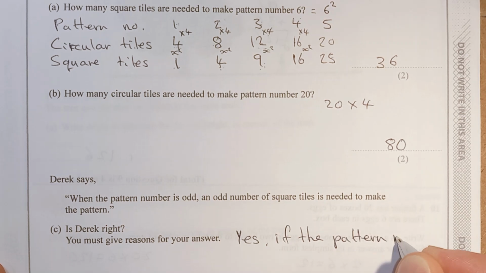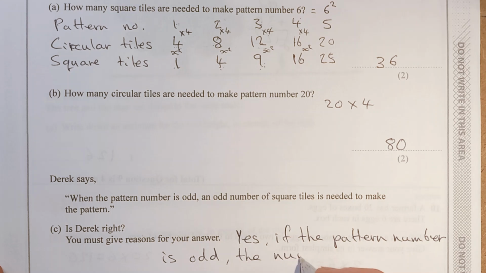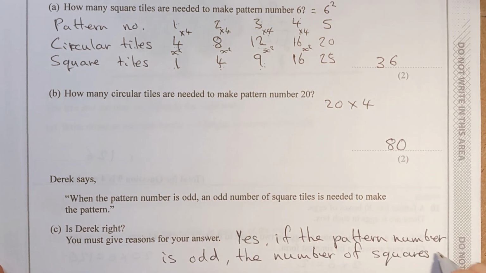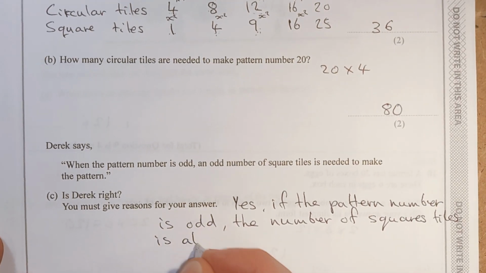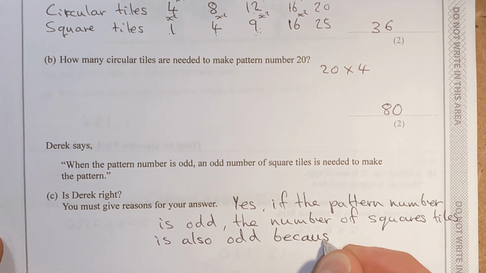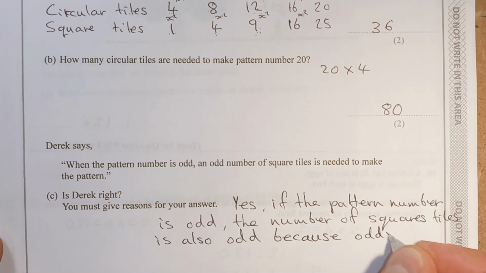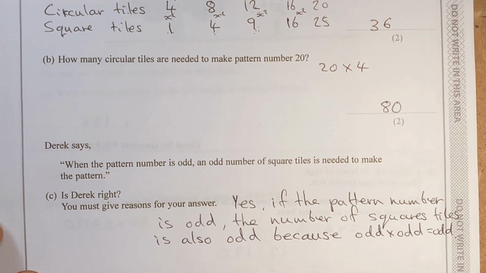If the pattern number is odd, the number of square tiles is also odd, because odd times odd equals odd, or something to that effect.